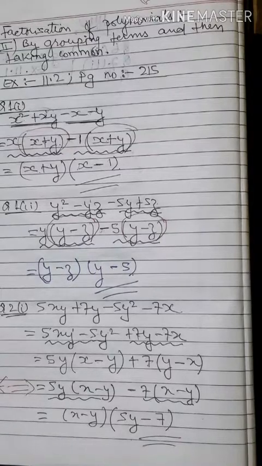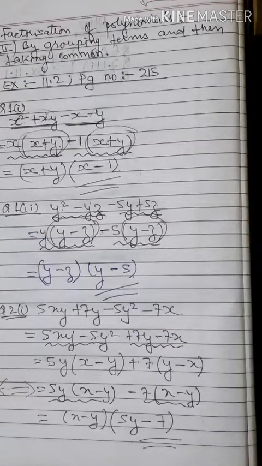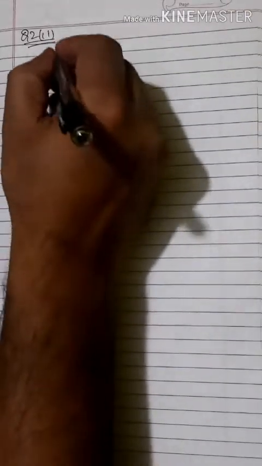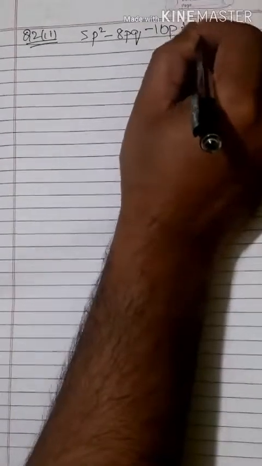Okay, now let us take one more example, question number 2 Roman 2. Let me align the page so that I get a full page in the camera. Okay, I think that's it. So question number 2 Roman 2. The question reads as 5p squared minus 8pq minus 10p plus 16q.